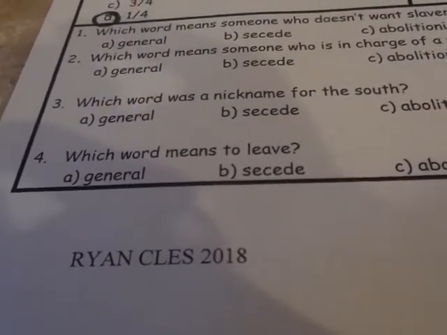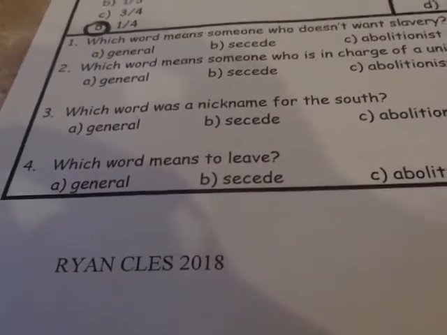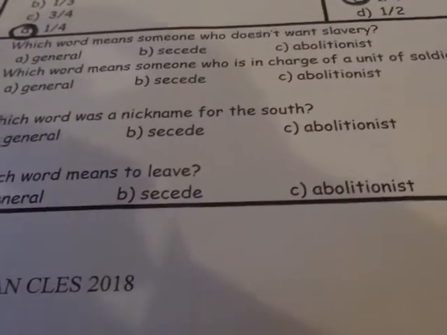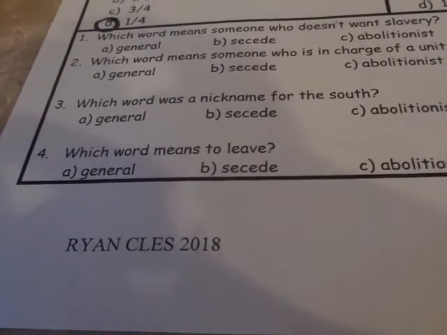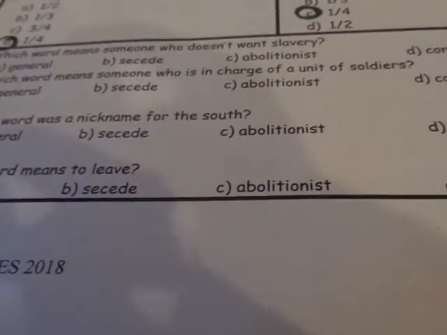Number 4, which word means to leave? Kind of like migrating, but you're not with a group anymore. A, general, B, secede, C, abolitionist, D, Confederate. All right, make sure you're showing your work.